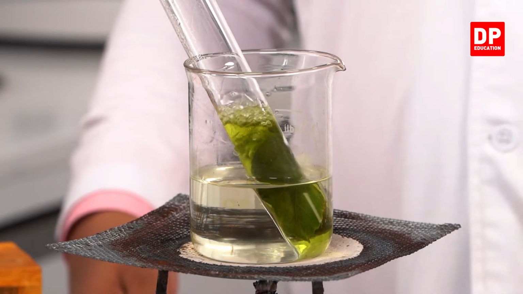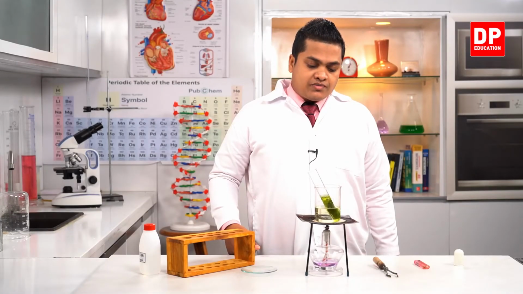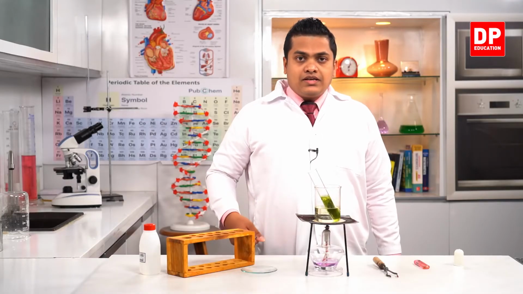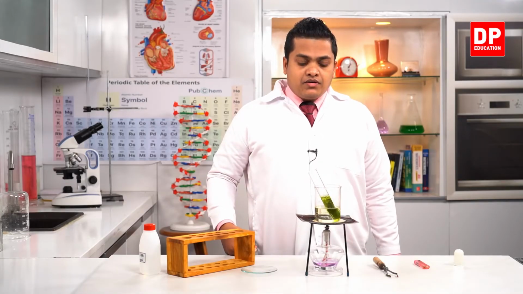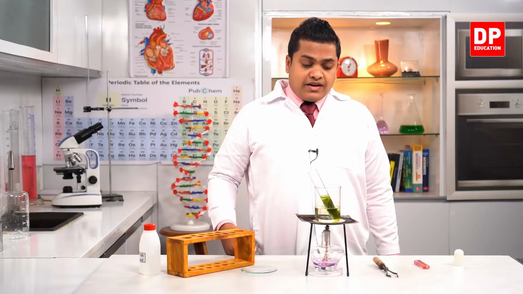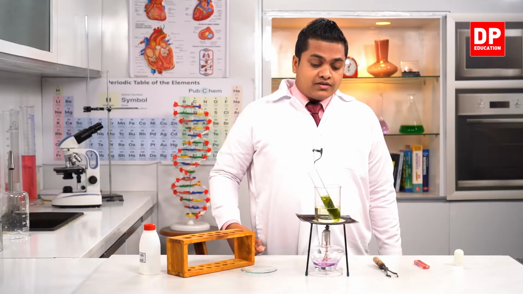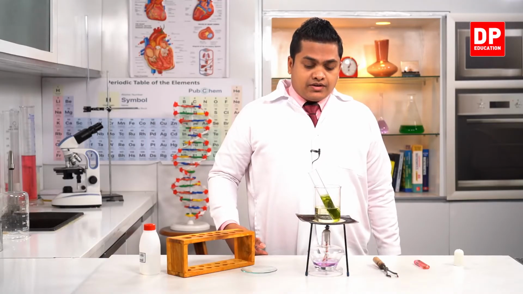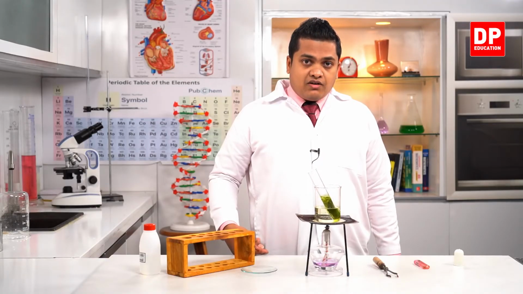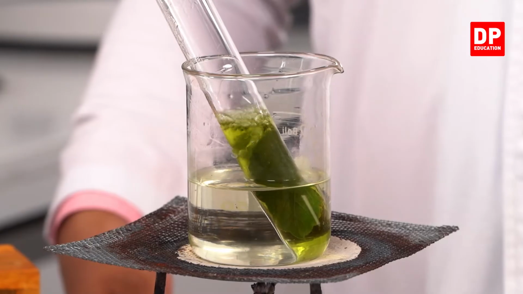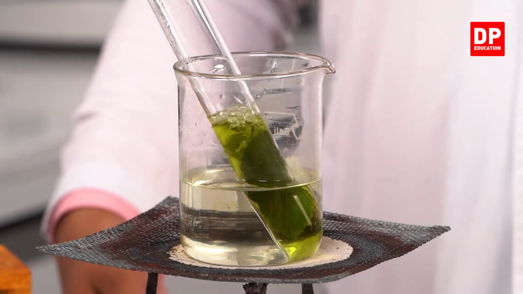However, you can't directly boil alcohol because it is highly flammable. If you directly heat it, there might be a possibility that it would explode and you might get hurt. So you have to be very careful when you are heating alcohol.